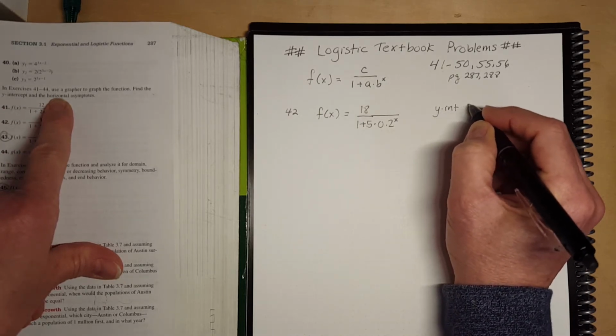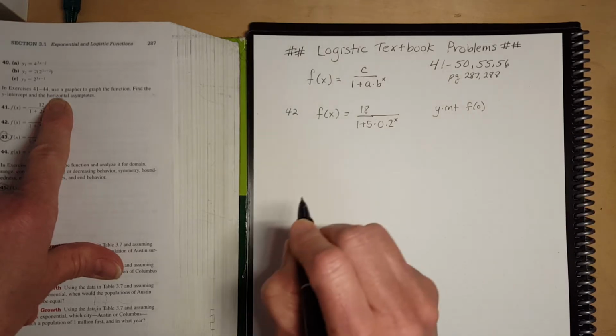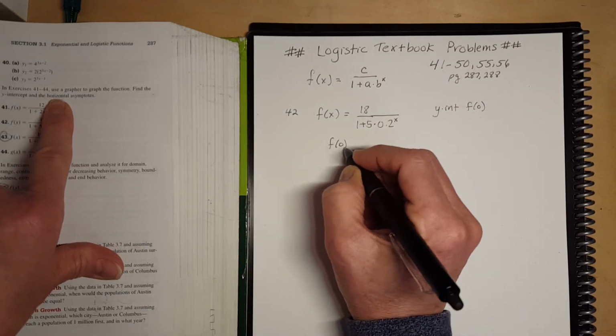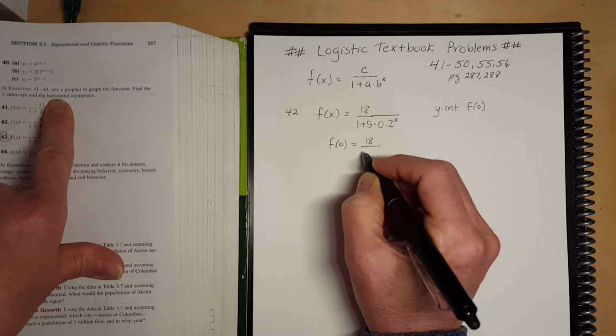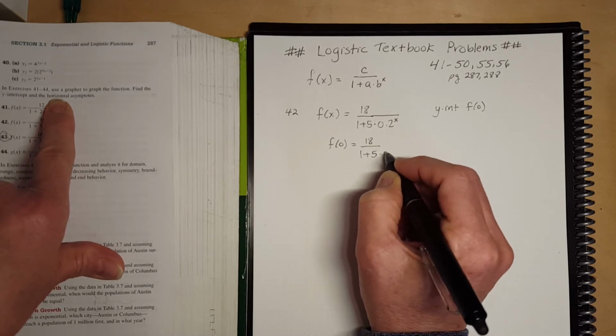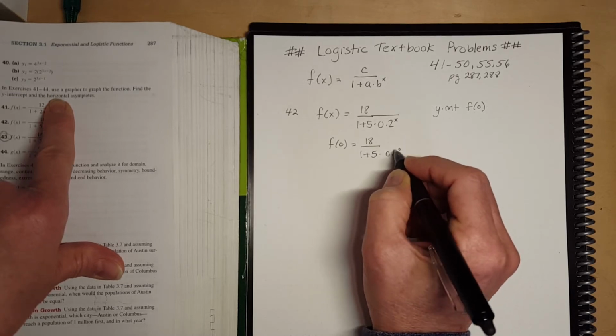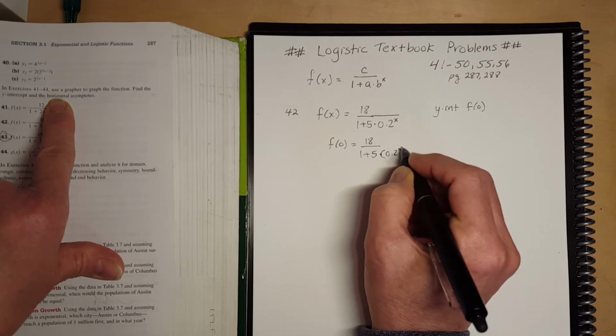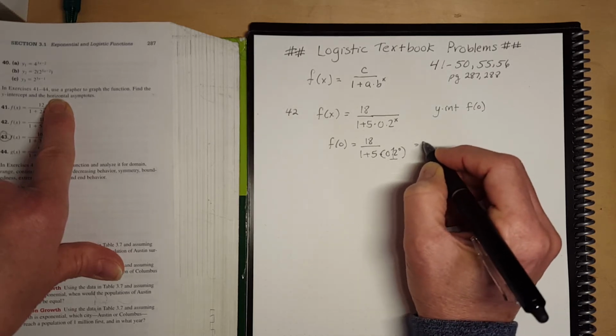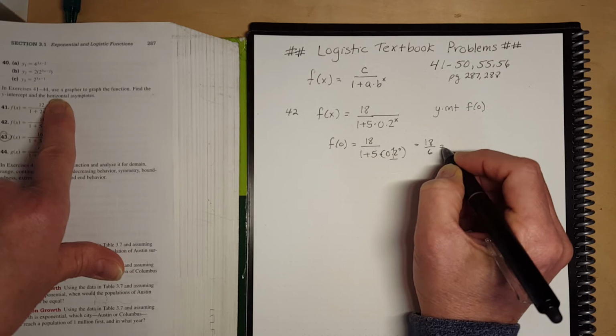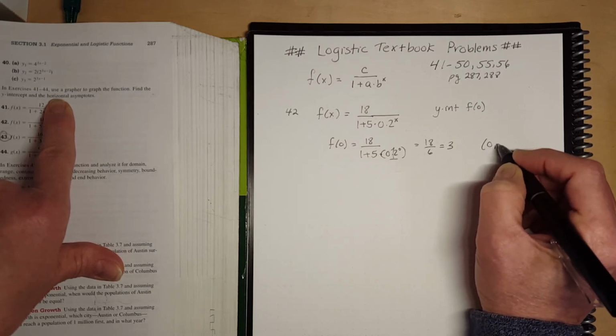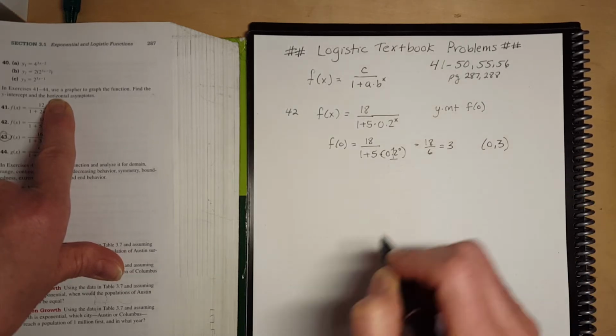So the y-intercept, we know that means f of 0. So we're going to plug 0 in. What's f of 0? 18 over 1 plus 5 times 0.2 raised to the 0. But this is just 1. So this is 18 over 6. So that's 3. So the y-intercept is 0, 3.